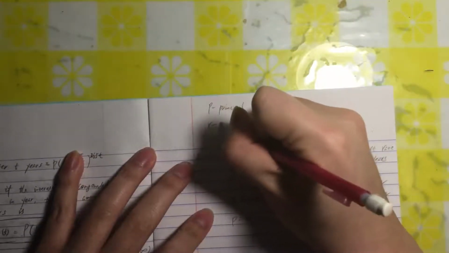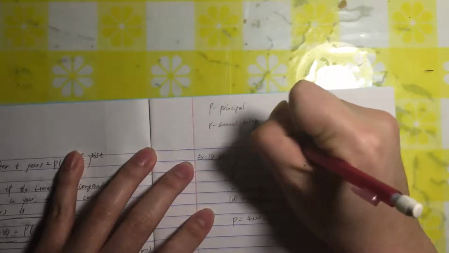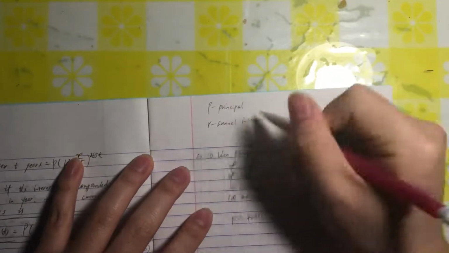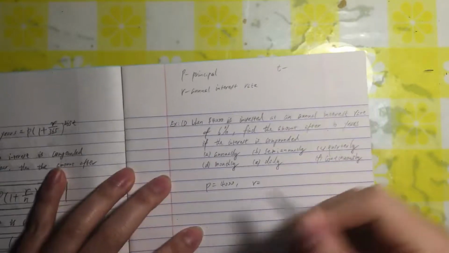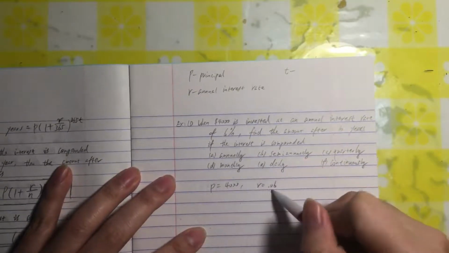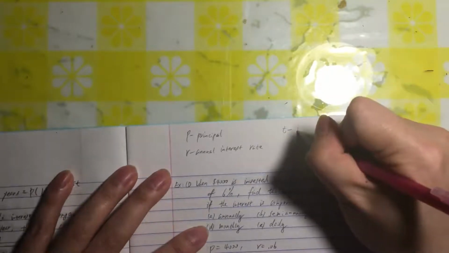R is the annual interest rate. Here R is 6%. If we convert 6% to a decimal number, we divide 6 by 100. That's 0.06.